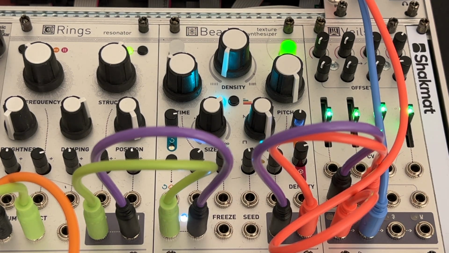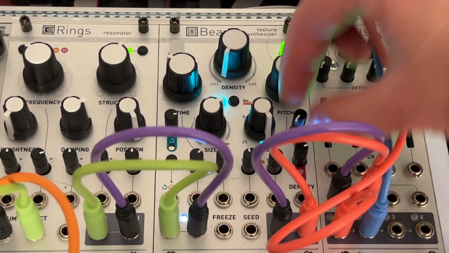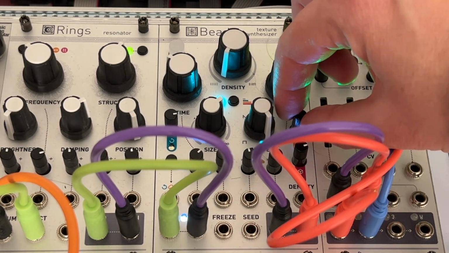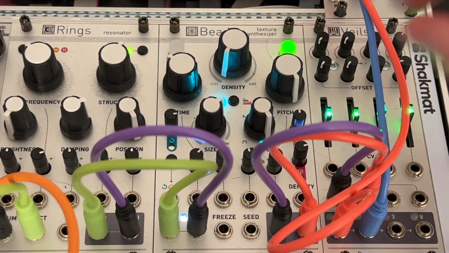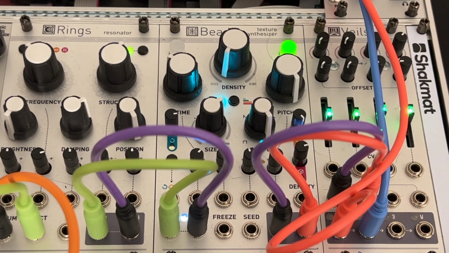And the key things I've learned is, if you want to hear something from Beads, don't have your density knob on 12 o'clock because it's not going to work. And also make sure this dry wet knob is not fully counterclockwise, because if it is, you're not going to get any of the Beads goodness coming through. That only comes through once you move it into semi-wet or fully wet. There you go.